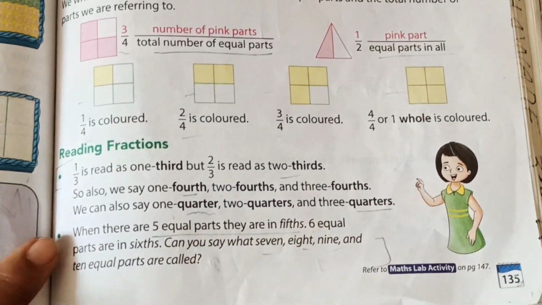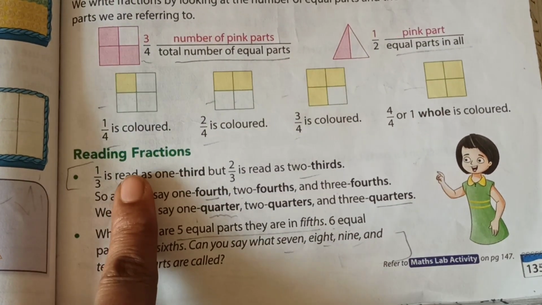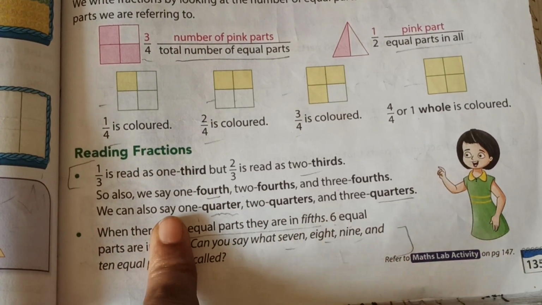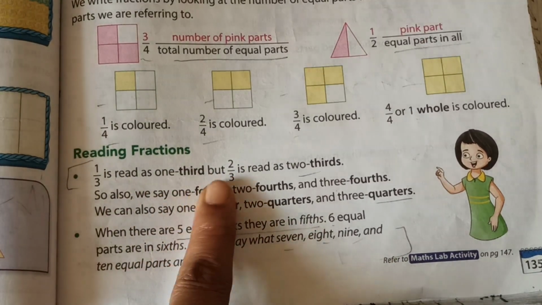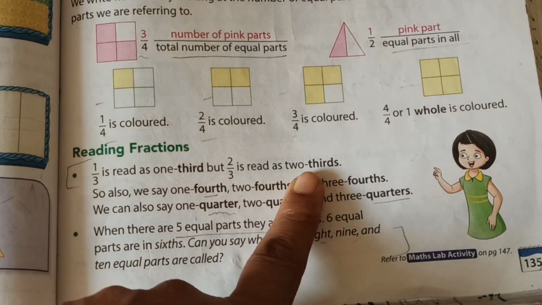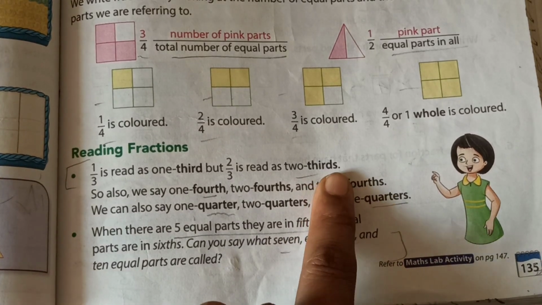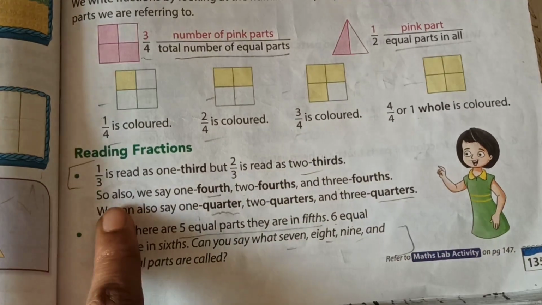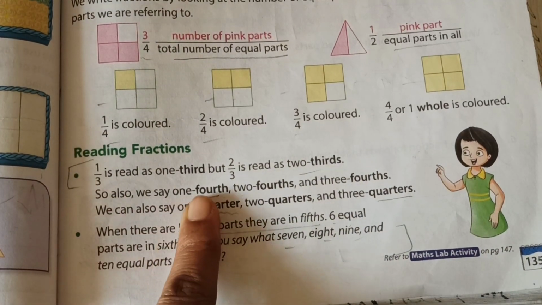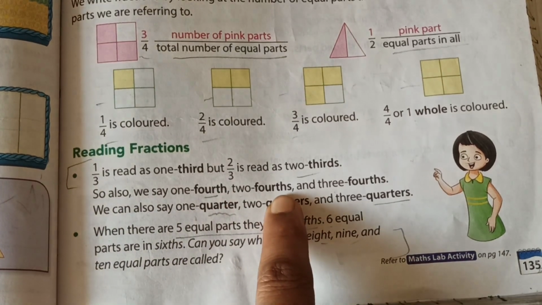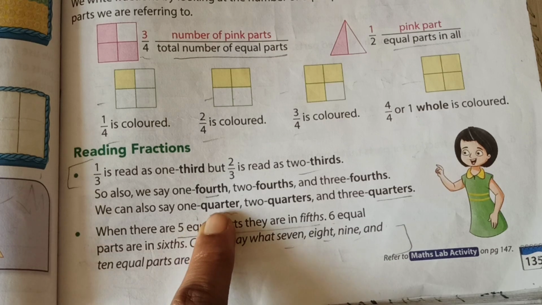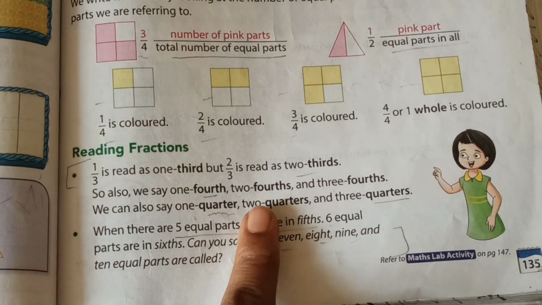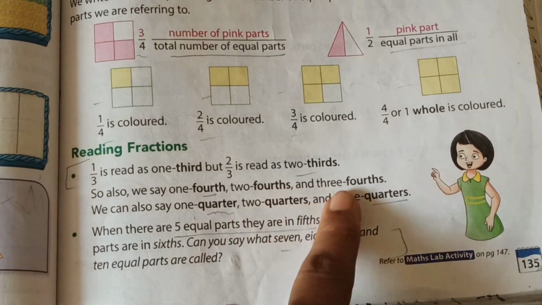Then next, a few important statements. Reading fractions. 1/3 is read as one third, but 2/3 is read as two thirds. Also we say one fourth, two fourths, and three fourths. We can also say one quarter, two quarters, and three quarters.